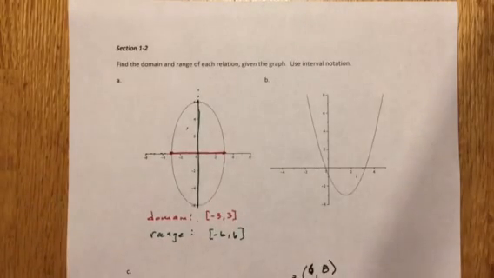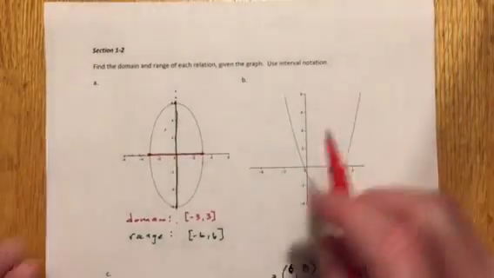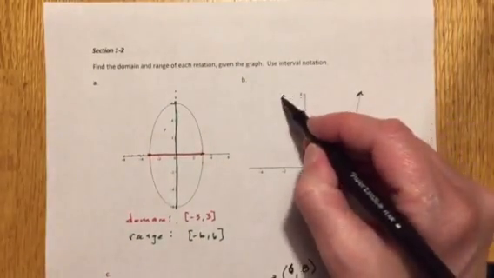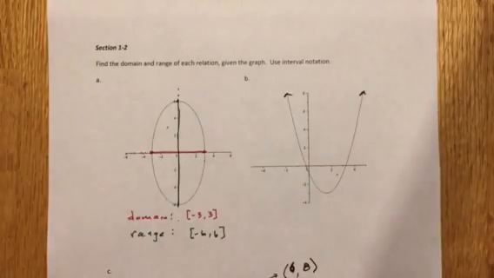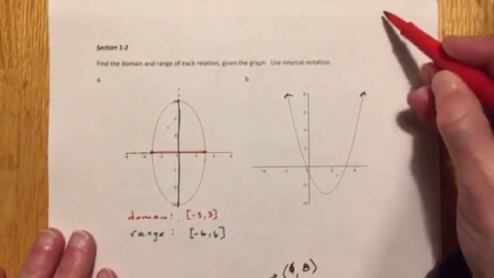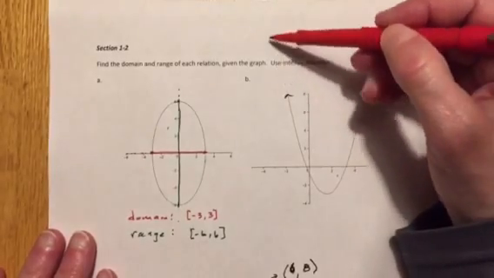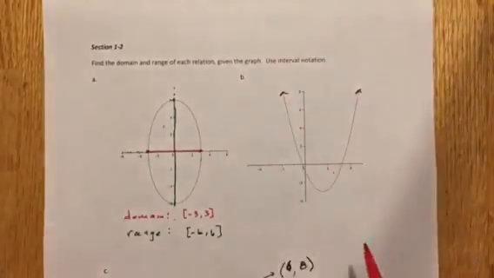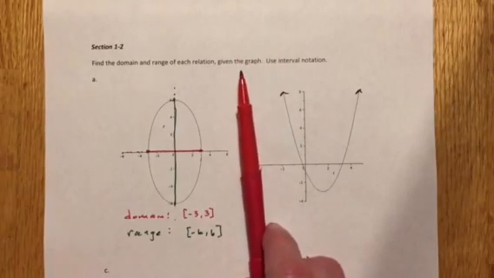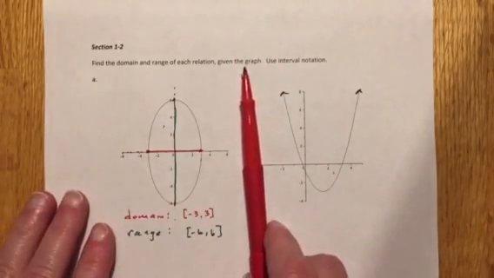For the second one, part B here, keep in mind in general, when we have graphs that look like this, we will assume that the ends continue. So we don't have the whole picture, but we can certainly understand that as we go further to the right, the graph keeps going up. As we go left here, the graph also keeps going up. Okay, so for domain, you're moving left to right because you're looking at these x values. And is there a graph?